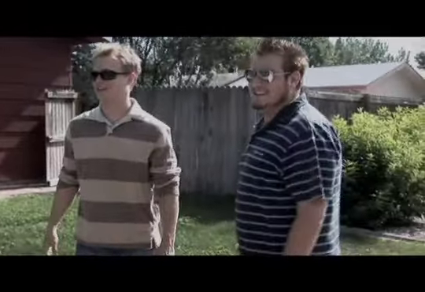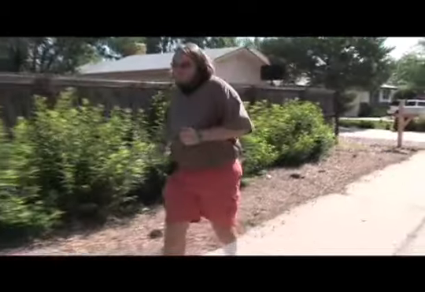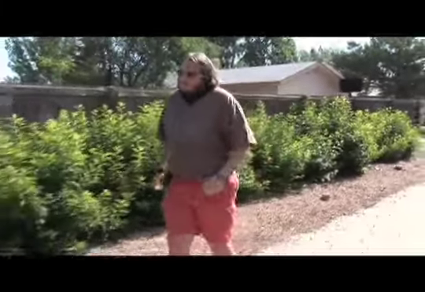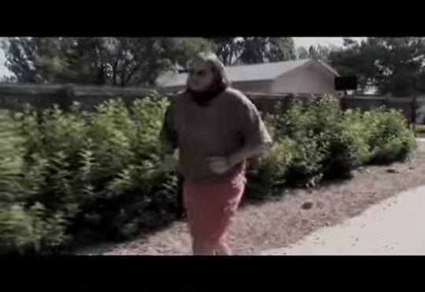So now what we're going to show you is a before and after. What you're seeing right now is going to be Forrest Bullock in the unedited footage, and then we're going to show you the exact same shot with the final look.